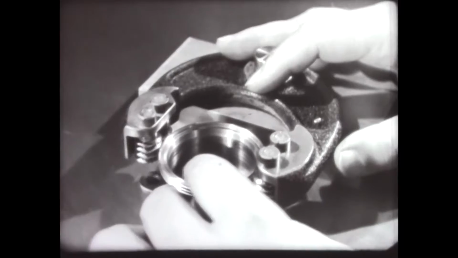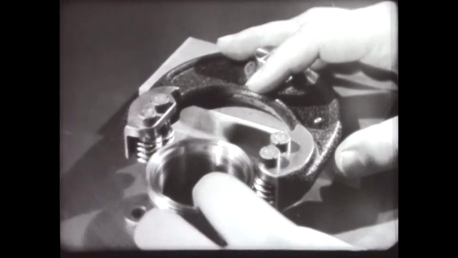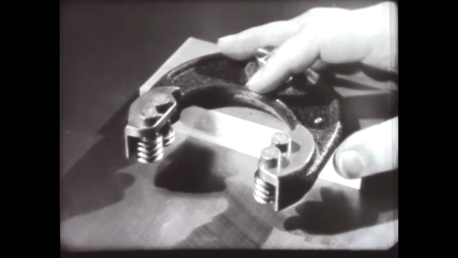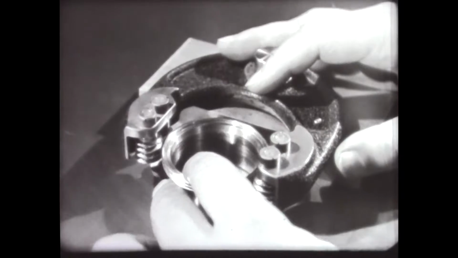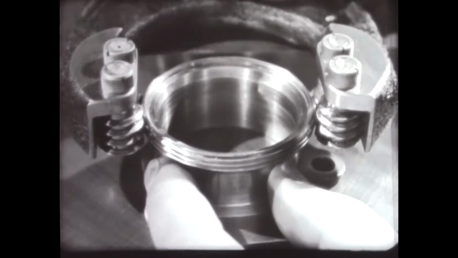A convenient tool widely used for gauging screw threads is the roll thread snap gauge. It is capable of much more rapid use than most other types. The work should pass the go rolls freely and, of course, should be stopped by the not go rolls.